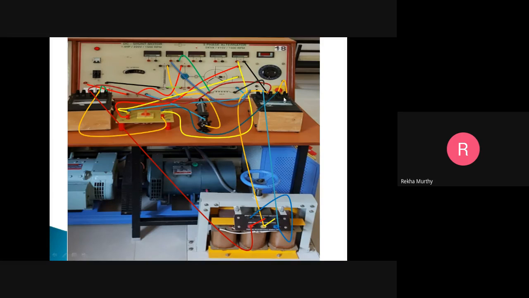Now you can see that the dimmerstat is slowly varied such that at that point the power factor of the inductive load will be very low. If any one of the wattmeters kicks back when you are varying this, then we have to change the CV connections. Then after connecting, we have to take that particular wattmeter reading as a negative value.